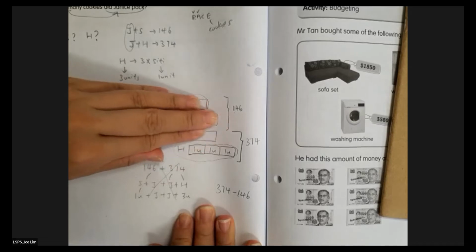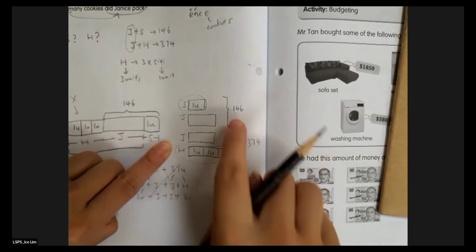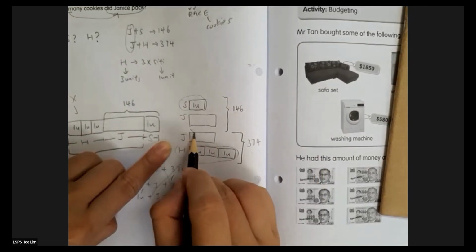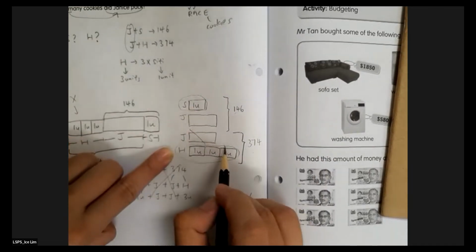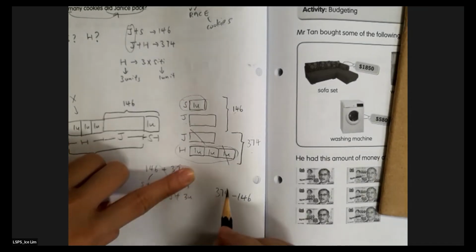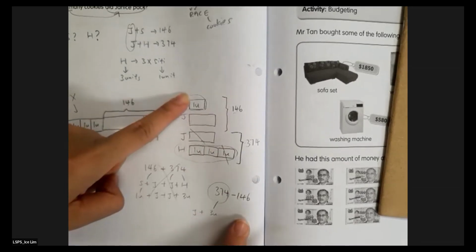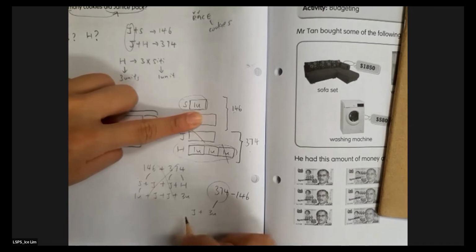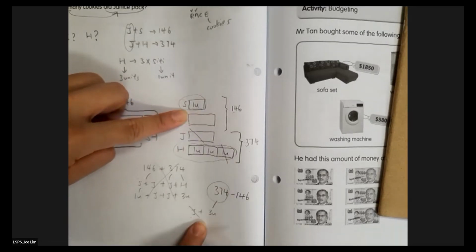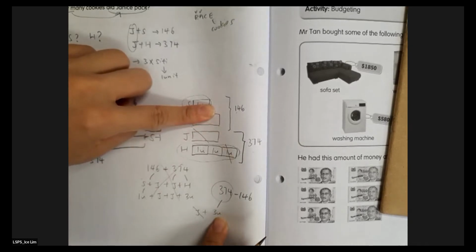It's just like from here, if I minus this, I'm subtracting Janice away and subtracting City away. 374 is actually made up of Janice plus 3 units, right? And if I use subtraction, I'm effectively cancelling Janice away and then 1 unit away. Can you see that?